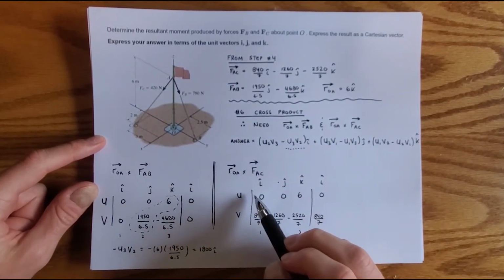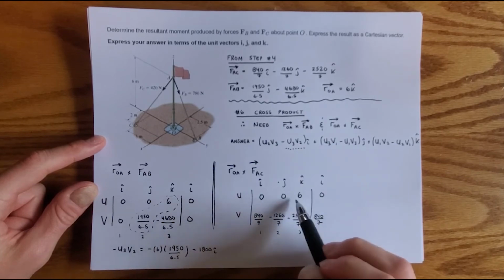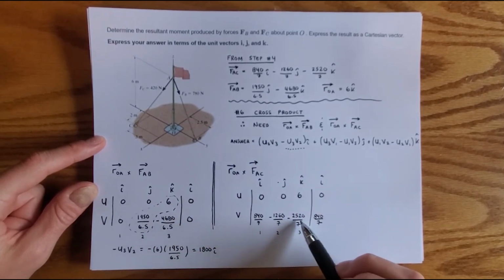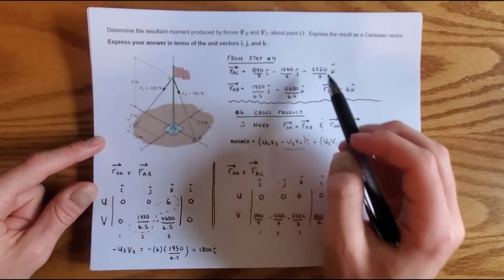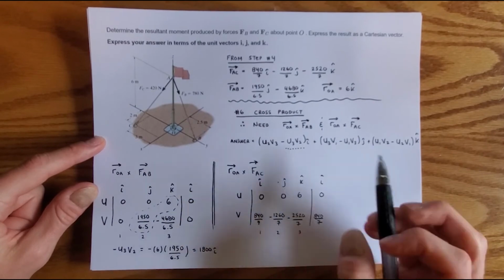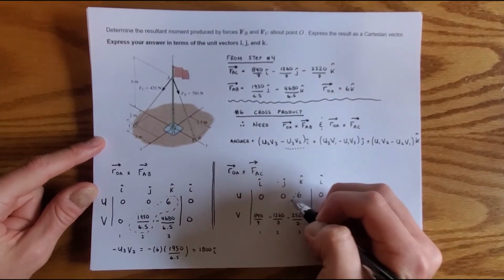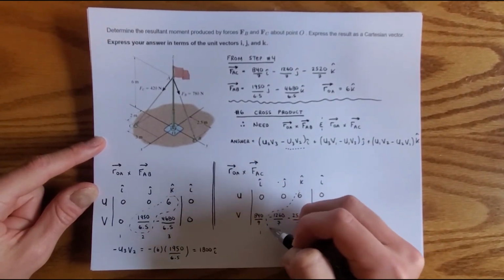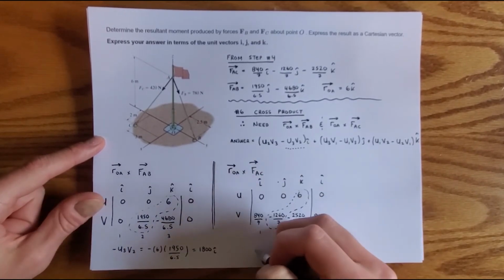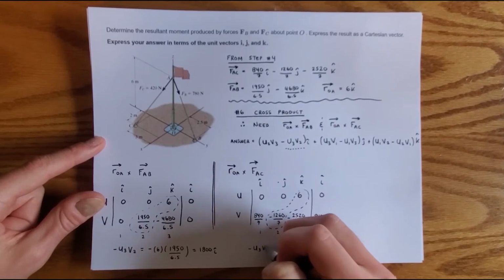Effectively what you can see now is that I've got ROA still, and I've now plugged in the values for FAC down at the bottom, which we have right here, I, J, and K. And I've also again put this I column. Now something you can see is going to happen is that again we're going to have this K cross J just like we did in the last problem, which again is negative u3 times v2.